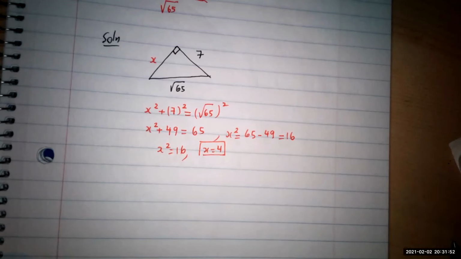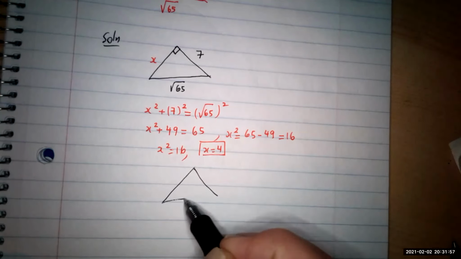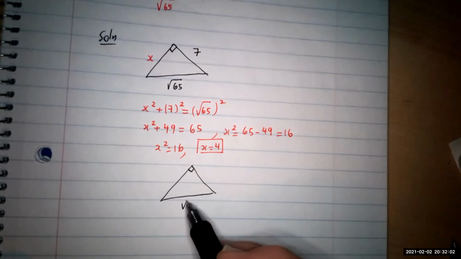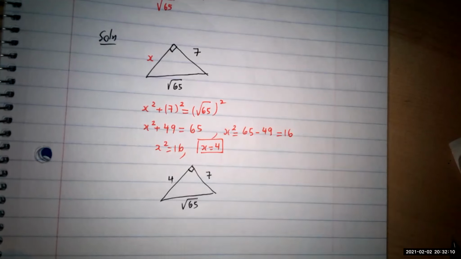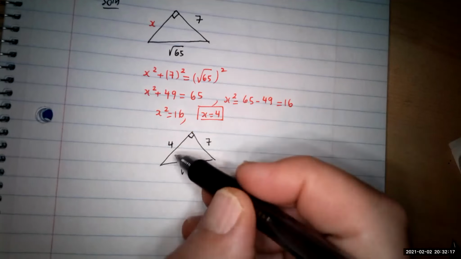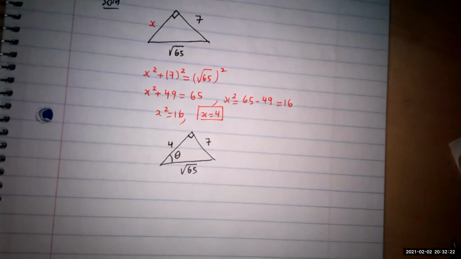Okay, now we can move on. So now I have, this is what I have. This is a right triangle. That's a radical 65. And that would be the 7 and the 4, the legs. Any question? And where was the data? This is your angle. Okay, so get the sine and the cosine, and then you can write the rest right away.